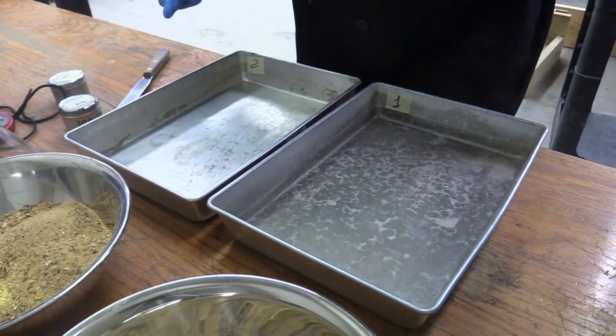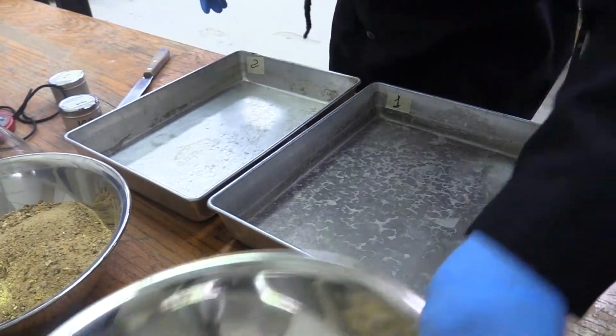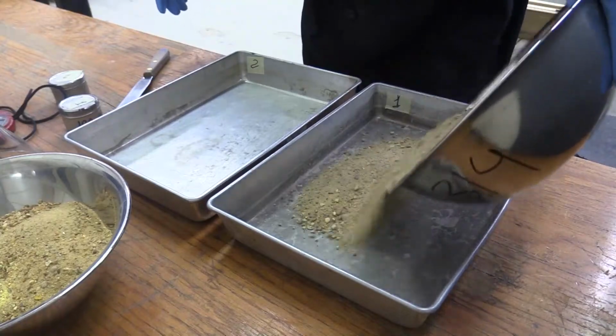So first we're going to start by putting each one of our samples in our pans and getting an even distribution.